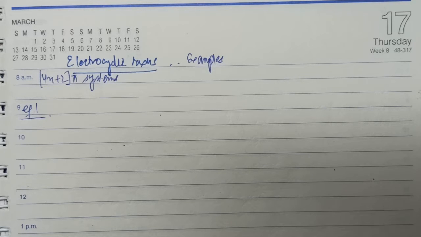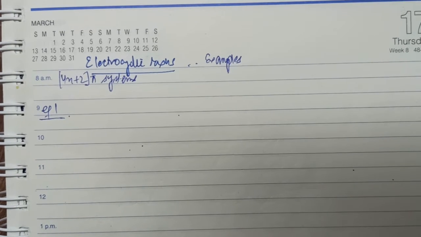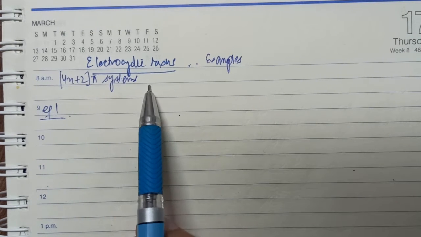In continuation with the first lecture, I'll repeat: electrocyclic reactions are those reactions in which an acyclic polyene system having k pi electrons reorganizes its pi electrons in such a way that it creates a cyclic system having one pi bond less, that is k minus 2 pi electrons, and a new sigma bond is created. We've already discussed different examples and even the stereochemical mode of electrocyclic reactions. We'll continue with this now, considering the 4n plus 2 pi systems.